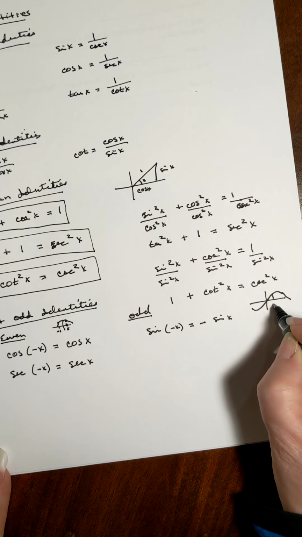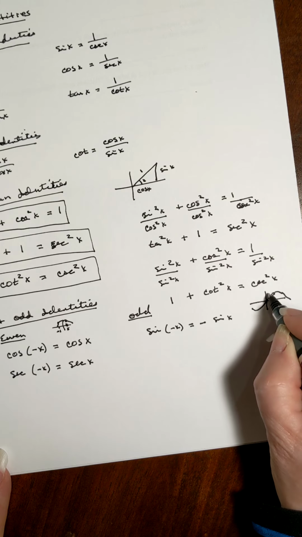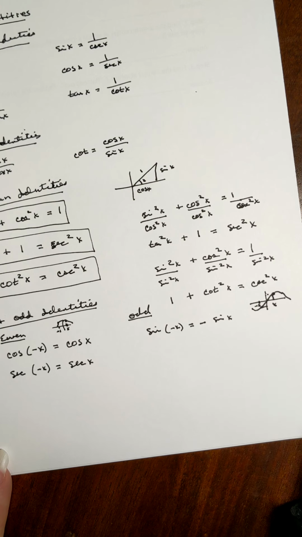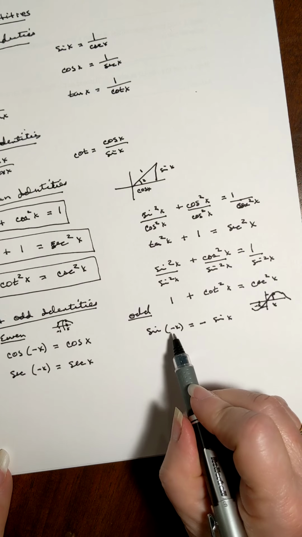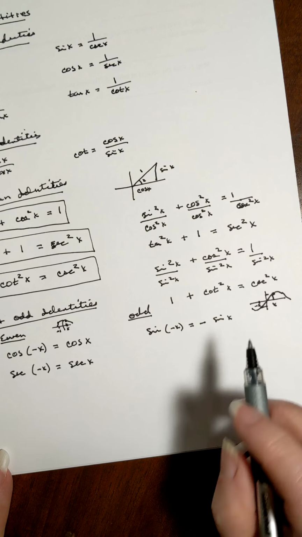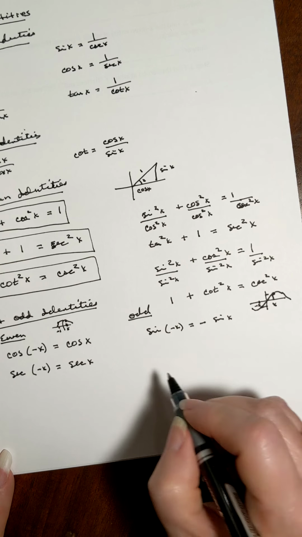So if I have an x value here, notice my y is positive, but if I go to negative x, then my y value would be the same value but would be negative. And so if you go negative in the x, your y will also be negative. And so it's an odd function.